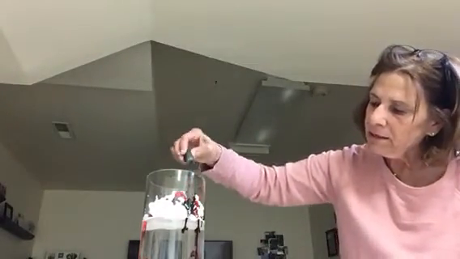And now you can see the rain is falling, and that's how it rains. The clouds get full of water droplets. They can't hold the water droplets, and the water falls down to the ground. And the whole cycle repeats itself.